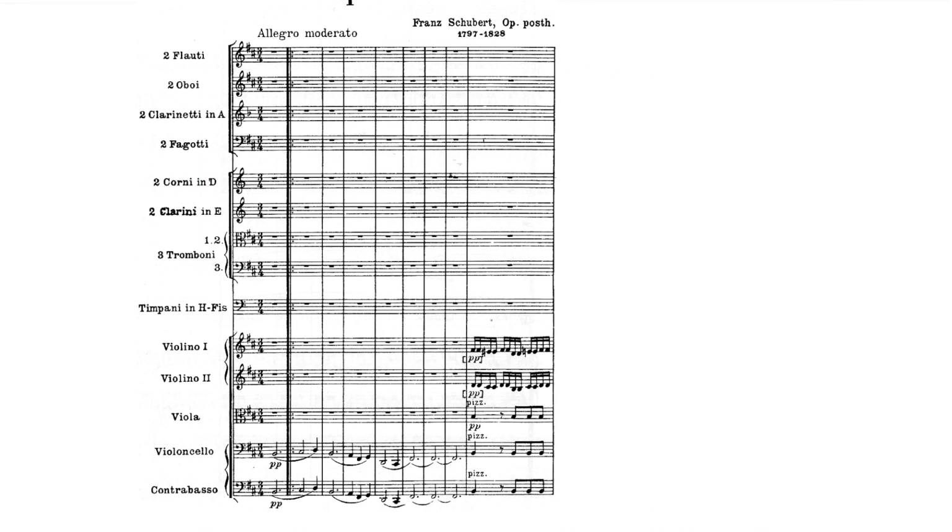For example, in the Schubert score, we see that the clarinets in A have an F major key signature, which is a minor third above the key signature of the strings. The notes of the clarinet part, therefore, here sound a minor third lower than written. The horns, clarion trumpets, and timpani also have different key signatures to the strings.